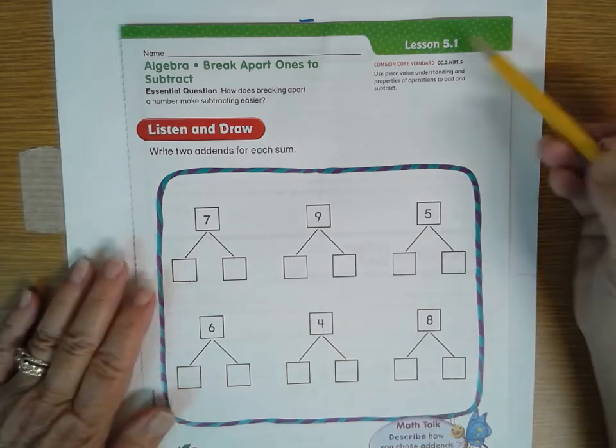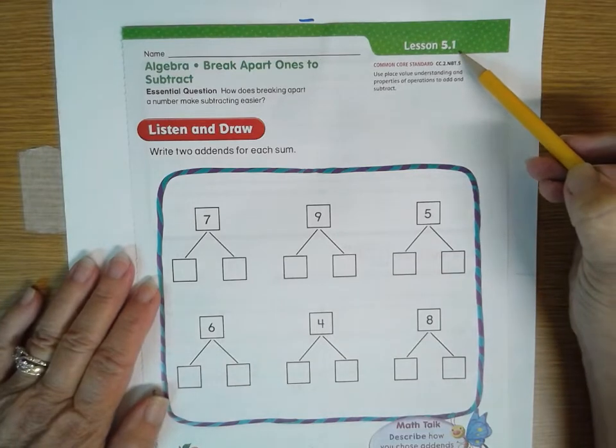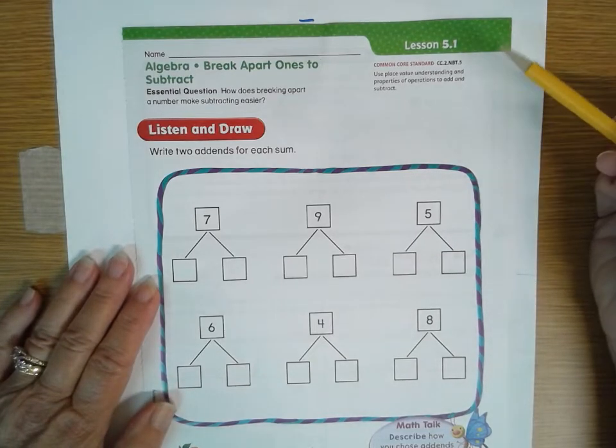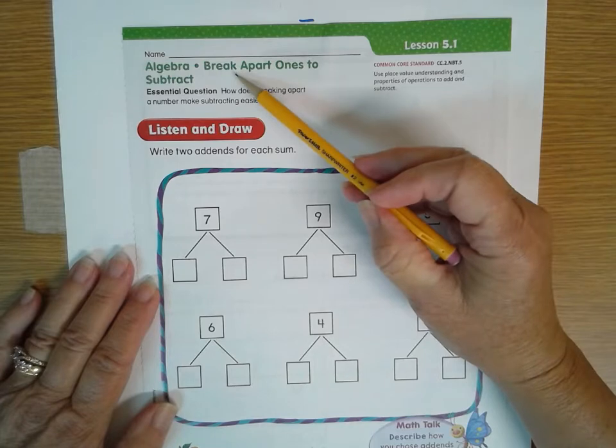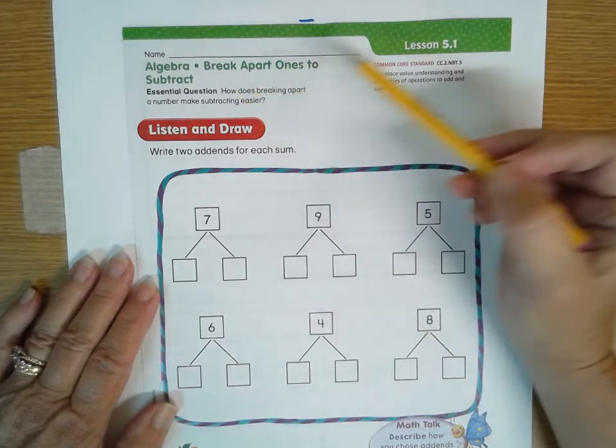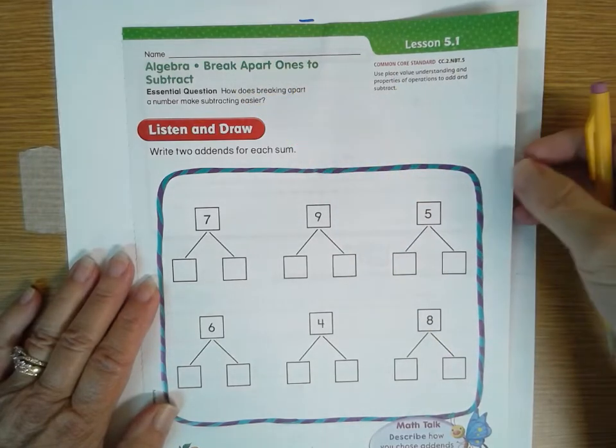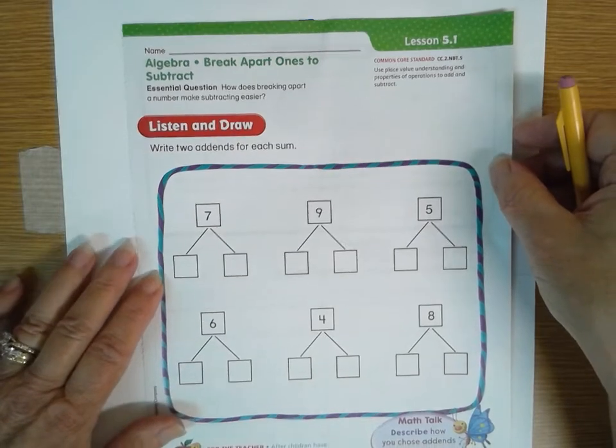Today we're on lesson 5.1 in our Go Math book. We're on page 229, and today we're going to break apart ones to subtract. The essential question is, how does breaking apart a number make subtracting easier?